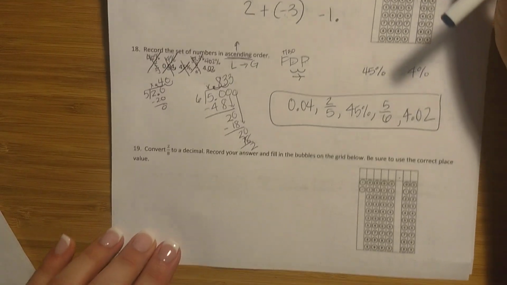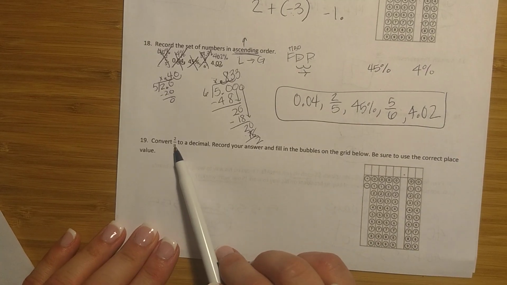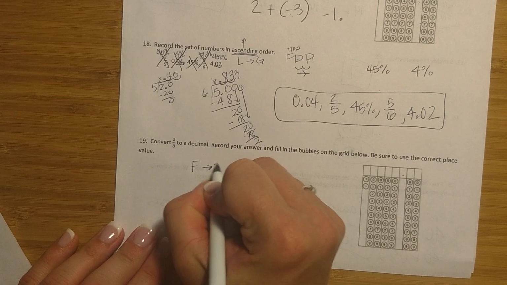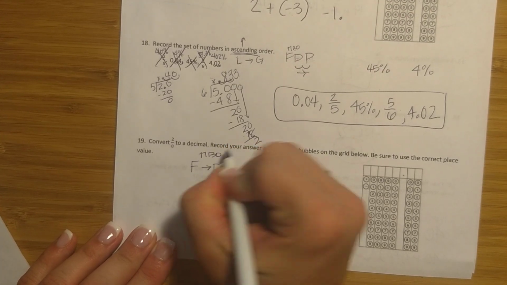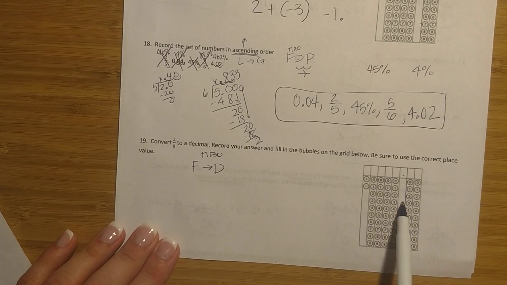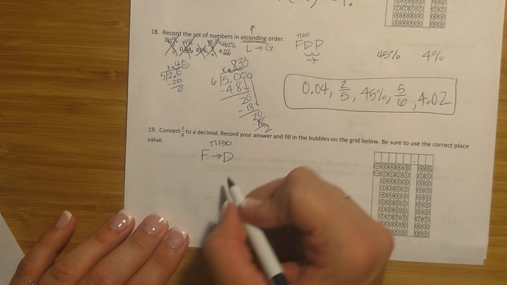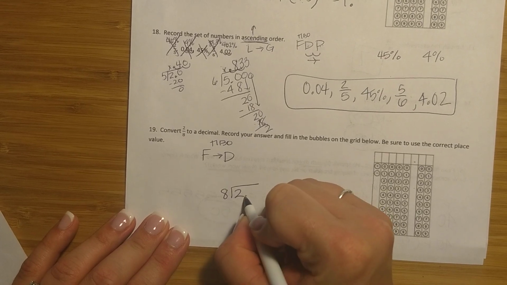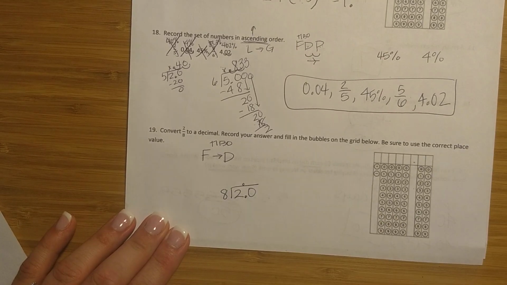Number 19, almost done, 2 more. Convert 2/8 to a decimal. So we're going fraction to decimal, so we're going to be using that typo. Record your answer and fill in the bubbles on the grid below. Be sure to use the correct place value. So 2/8, typo, stands for top in, bottom out. Add your decimal, take it up into 0.